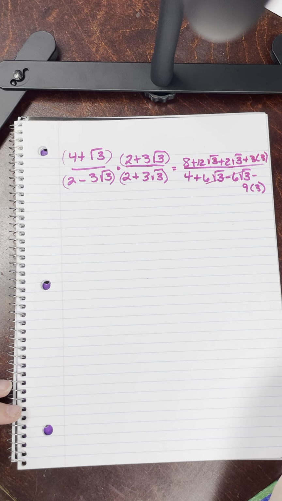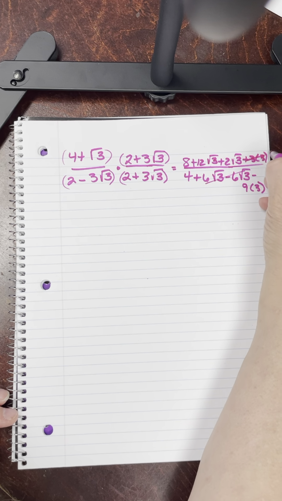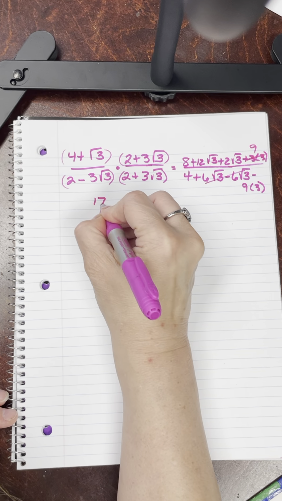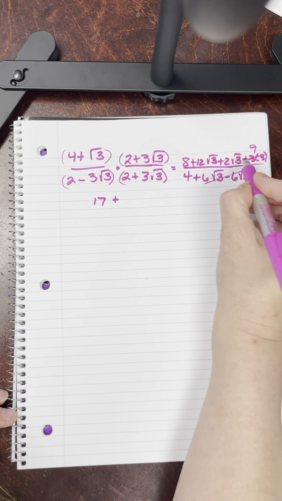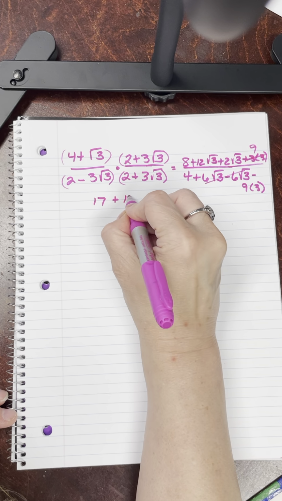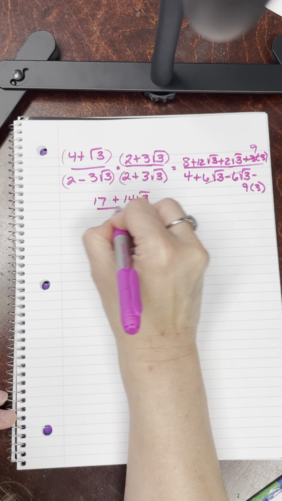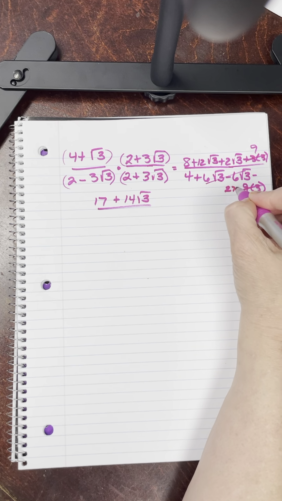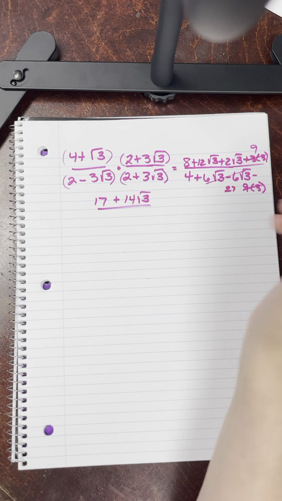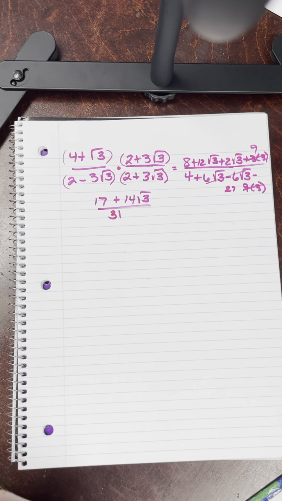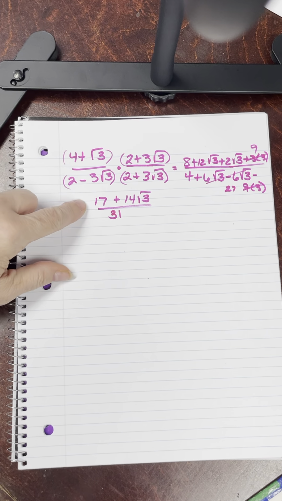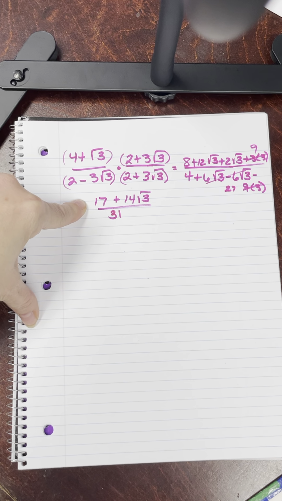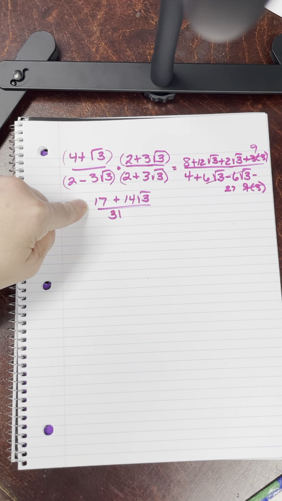All right, now we can simplify. So 8 and 9 make 17, plus, these are like terms, 12 and 2, 14 root 3. And in the denominator, 9 times 3 is 27. 27 goes with 4, 31. And now I look to see, can I reduce all of the outside numbers? 17, no, it's a prime, it's not going to reduce.